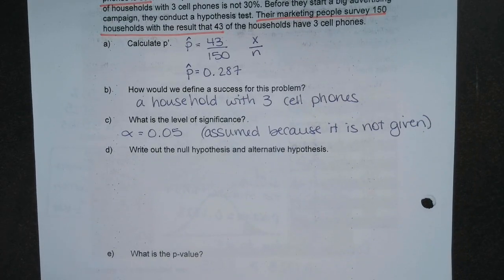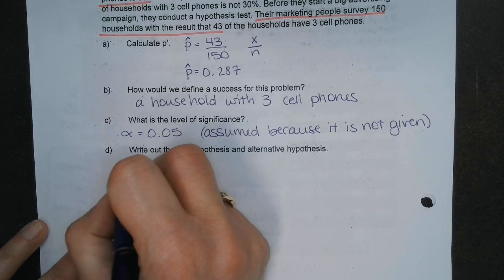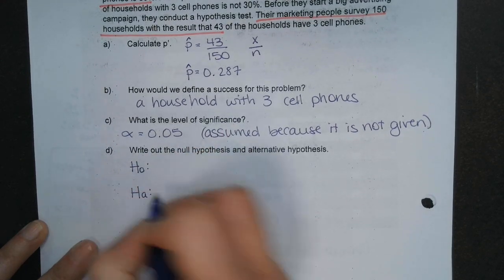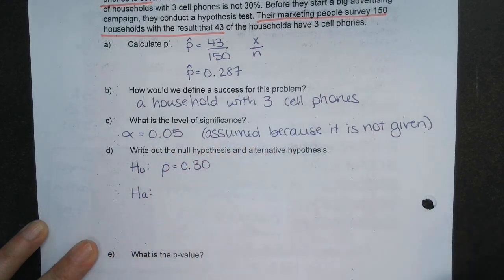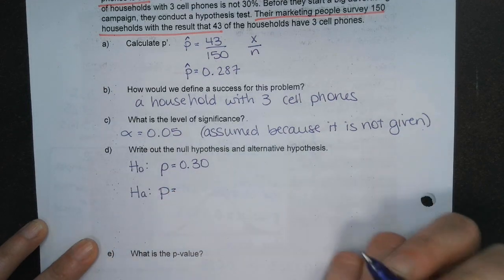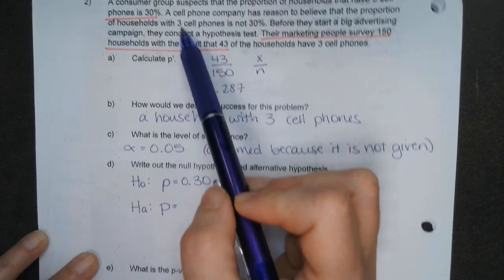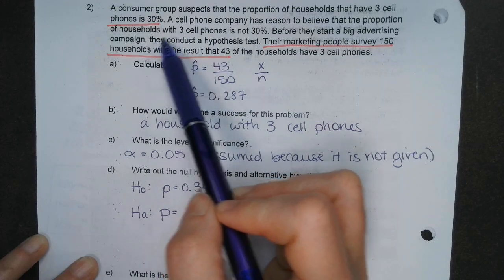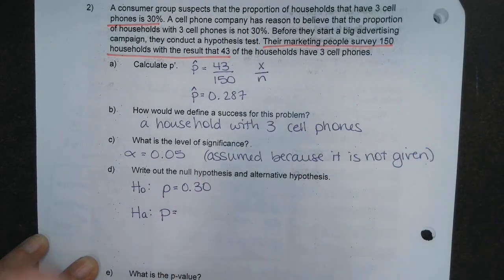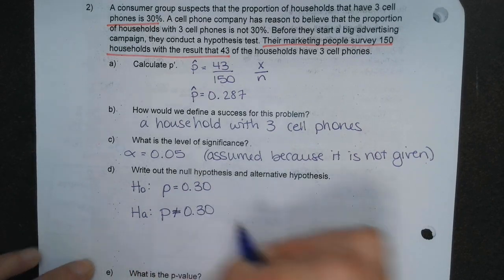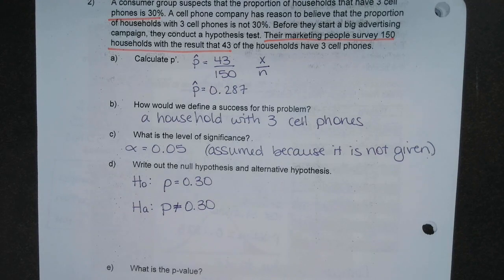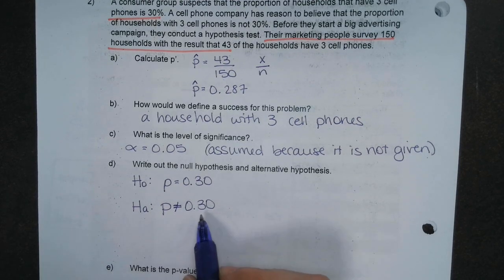Okay. Write out the null hypothesis and the alternative. So our null hypothesis is that the population proportion is 30% or 0.30. In here it says a cell phone company has reason to believe that the proportion is not 30%. It doesn't say from the beginning, before we look at the sample data, whether it thinks it's bigger or smaller. They just think that that is wrong. Maybe they think you didn't have a good sample, or that things have changed in time, and so they feel that it's not 30%.